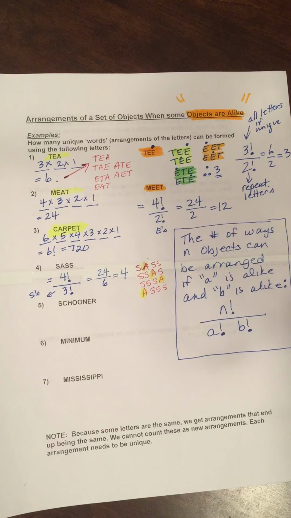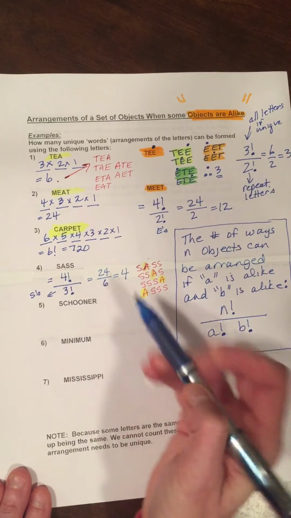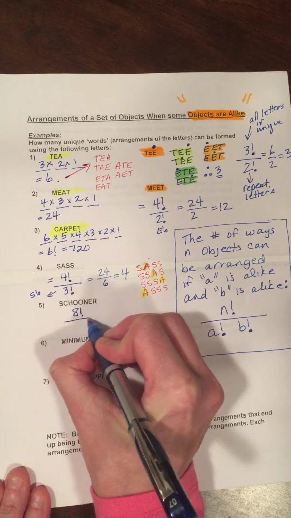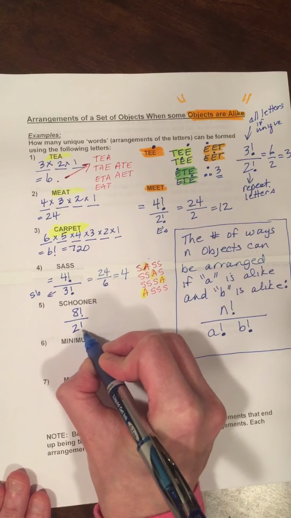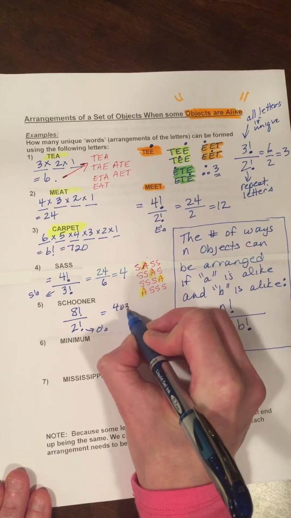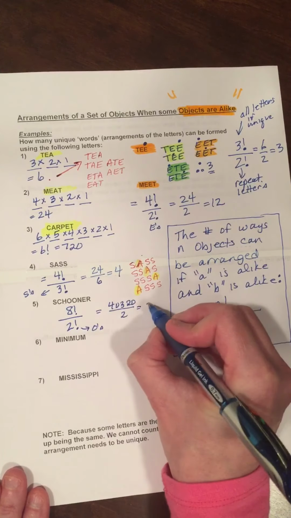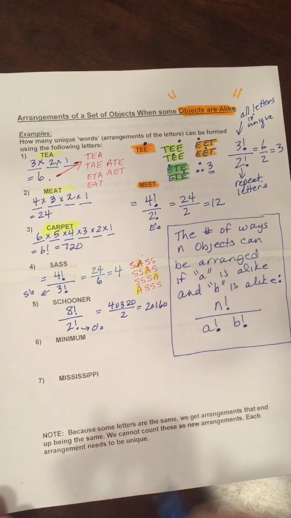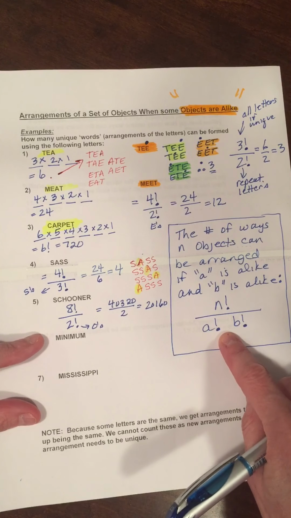How many different arrangements could we have in the word schooner? Well, hold on. 1, 2, 3, 4, 5, 6, 7, 8. So if the letters were unique, it would be an 8 factorial question. However, I've got 2 repeating O's. So 40,320, which is 8 factorial, divided by 2, is 20,160. Now, keep in mind the formula with these 2 examples.